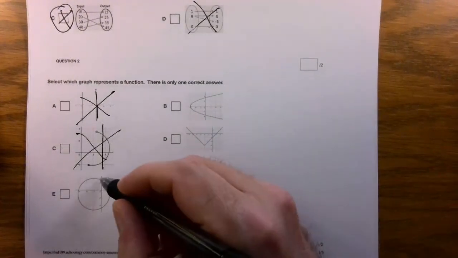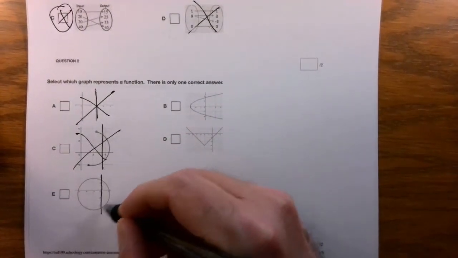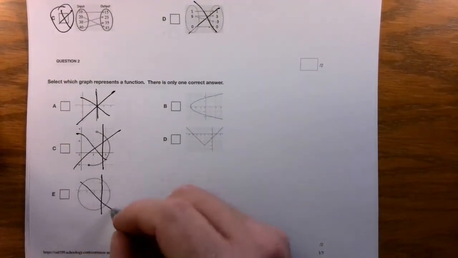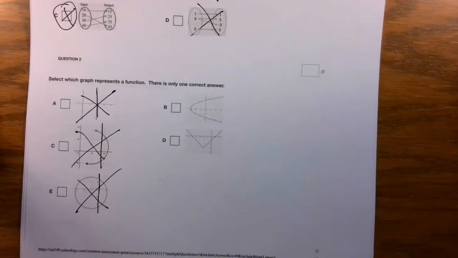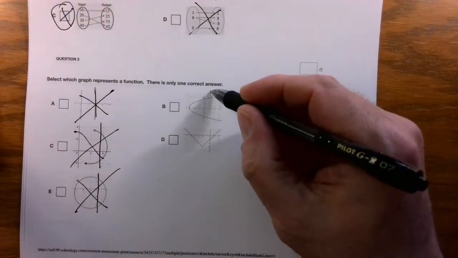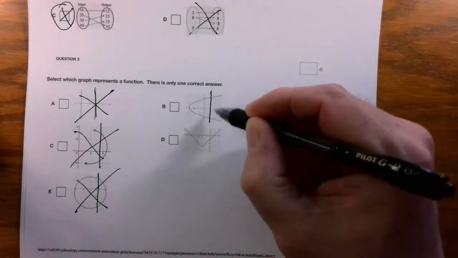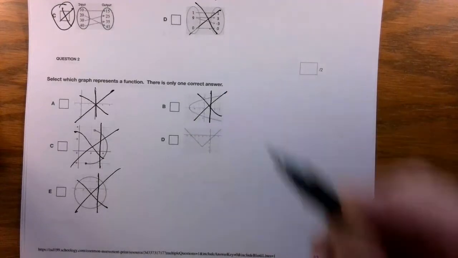Here's a vertical line right here. It hits that circle twice. That's not a function. Same with this. I can draw a vertical line, it hits this curve twice. That's not a function.